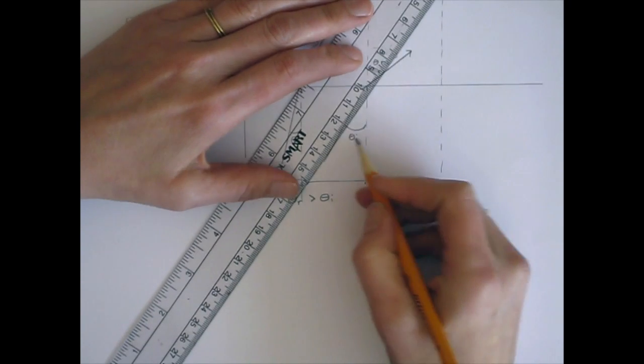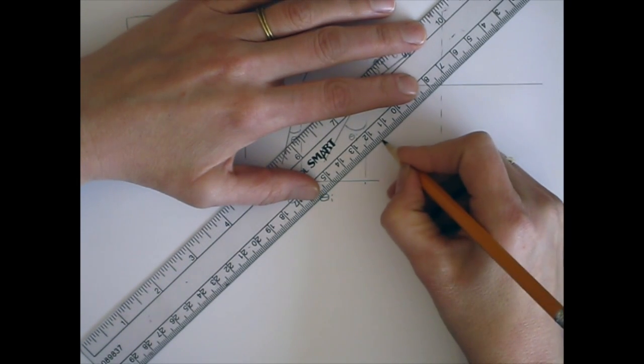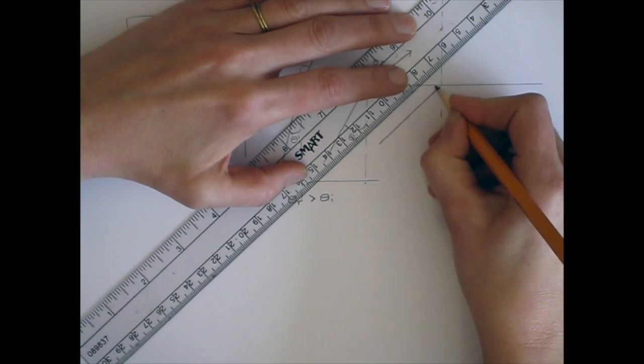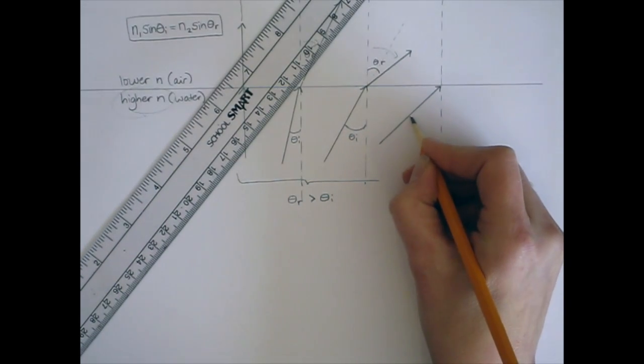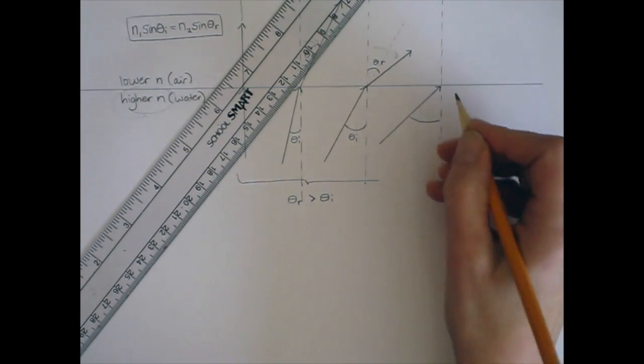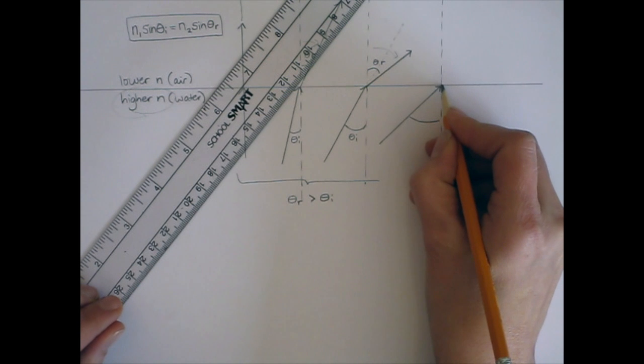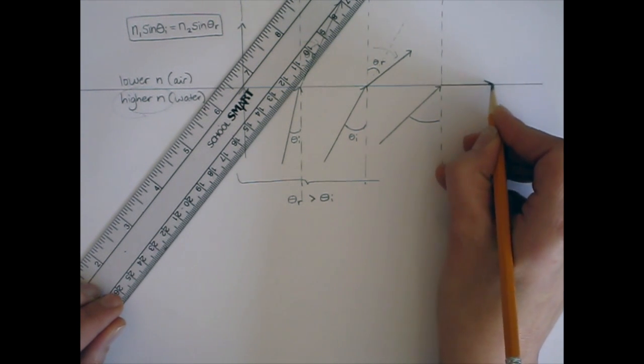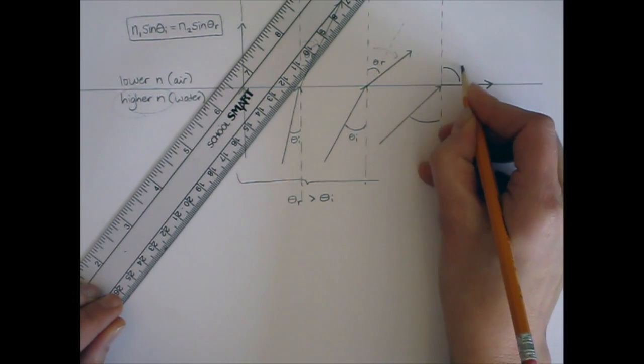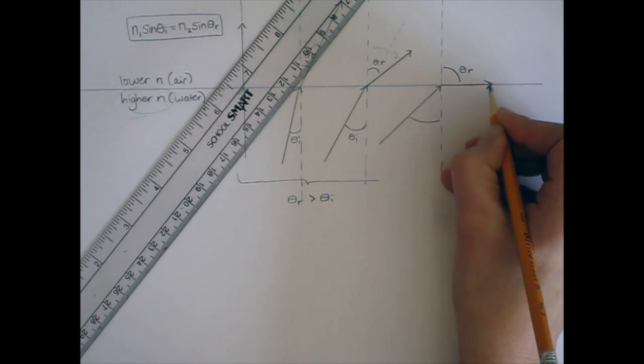There must be some incoming incident angle that will cause a refracted angle of 90 degrees, which means that light ray is now traveling on the boundary.